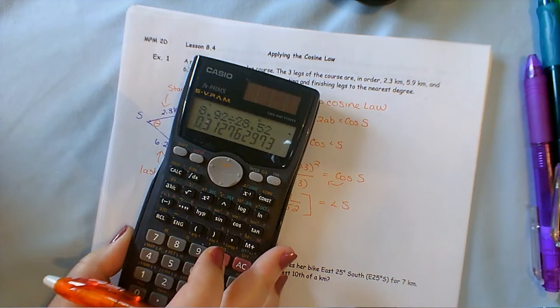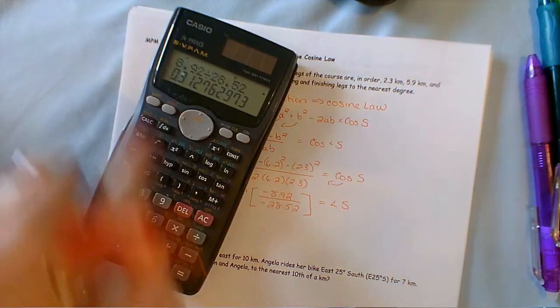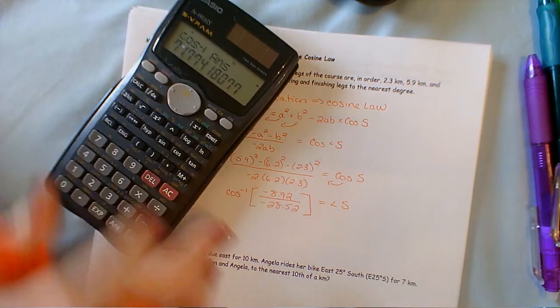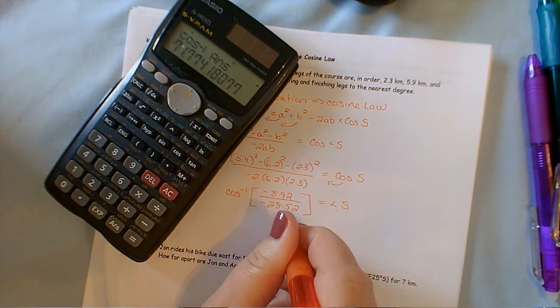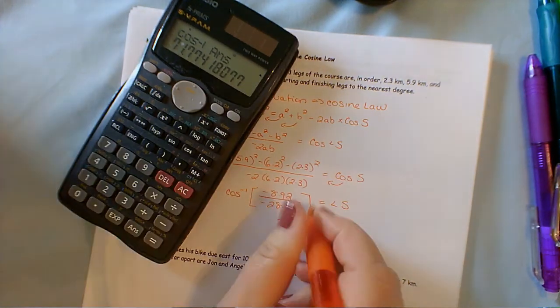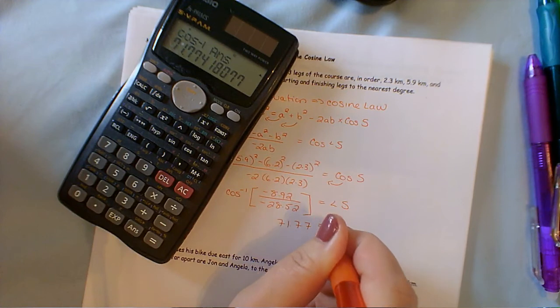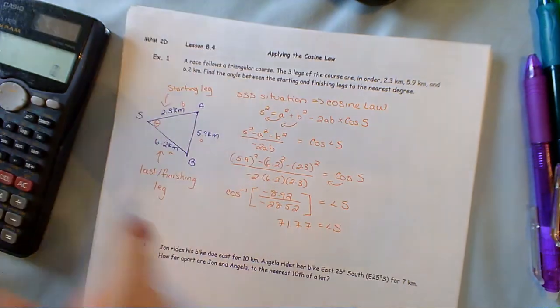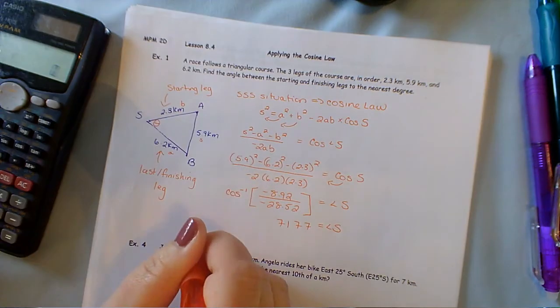This is the 0.312 number. I'm not going to bother to write that down myself. Inverse cos gives me 71.8 degrees to the nearest degree. So 71.77 is what my calculator said, but I'm going to respond back in words.